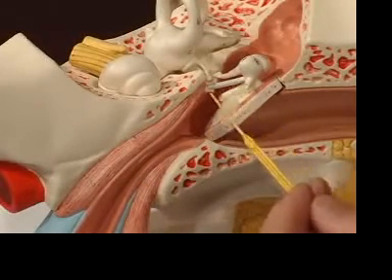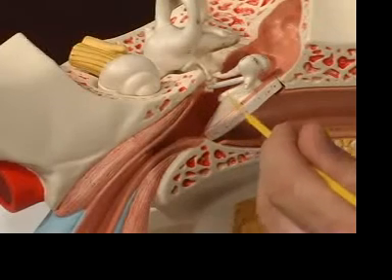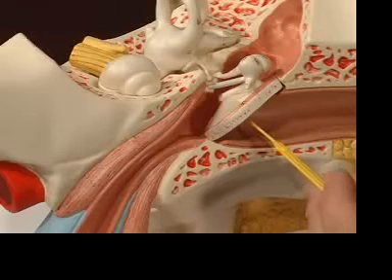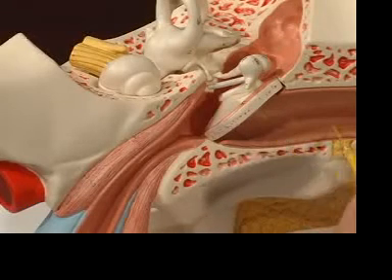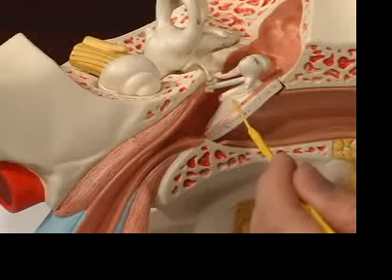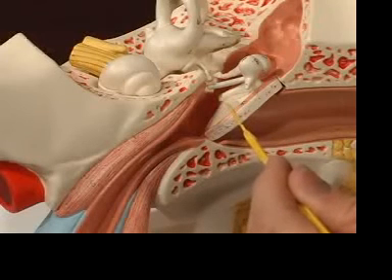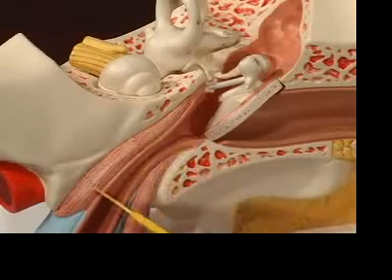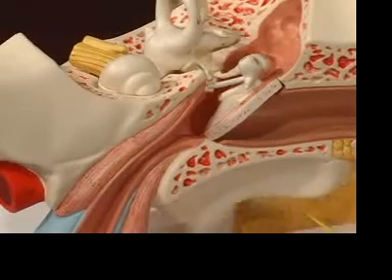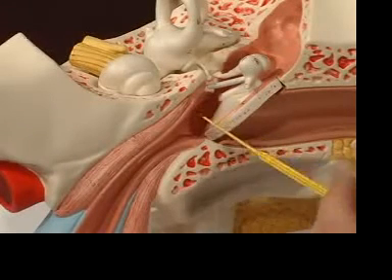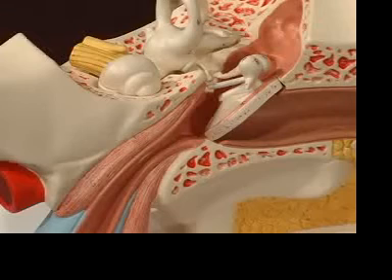By pulling on the malleus, it will actually pull taut the tympanic membrane and dull or dampen the sound that is being transmitted from the middle ear to the inner ear by decreasing the vibrations of the tympanic membrane. So when one is exposed to loud noise, the tensor tympani muscle can contract and help protect the inner ear structures from excessive noise being transmitted.